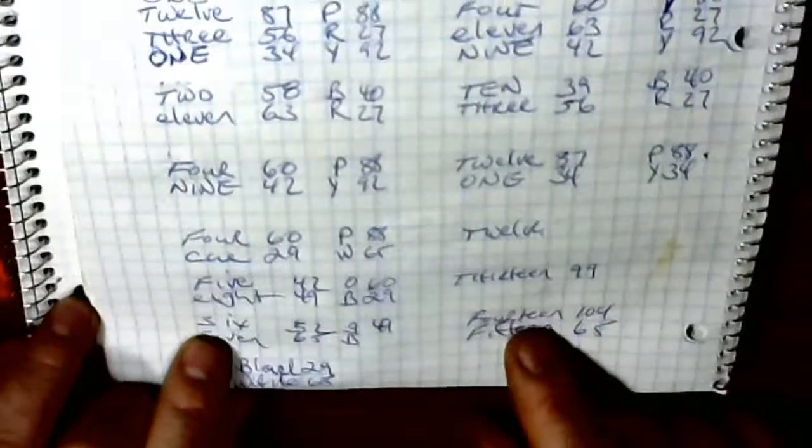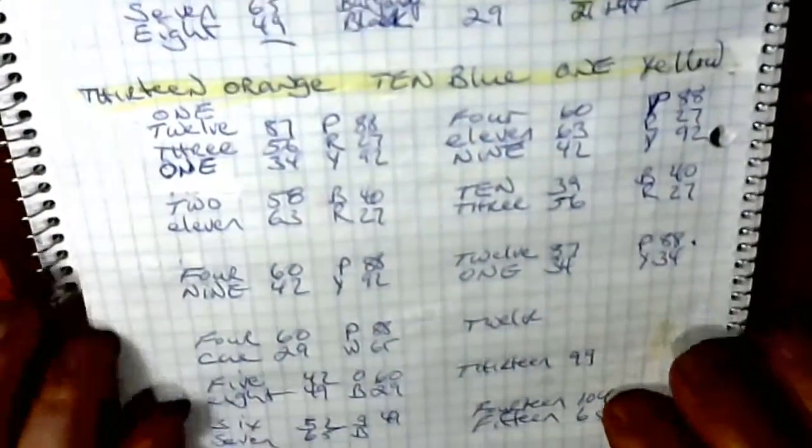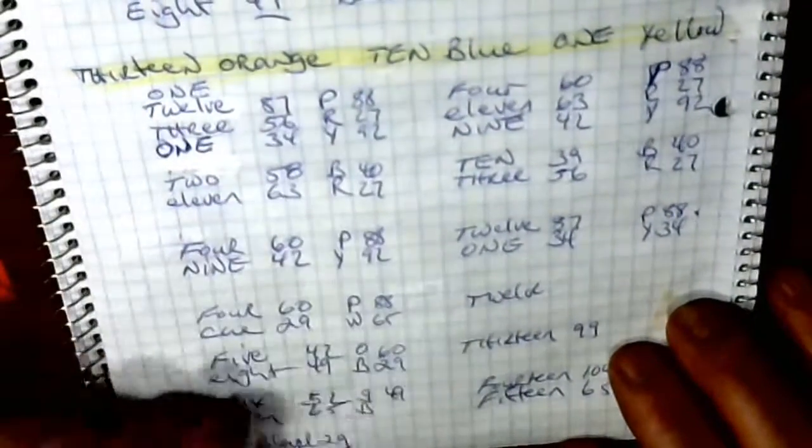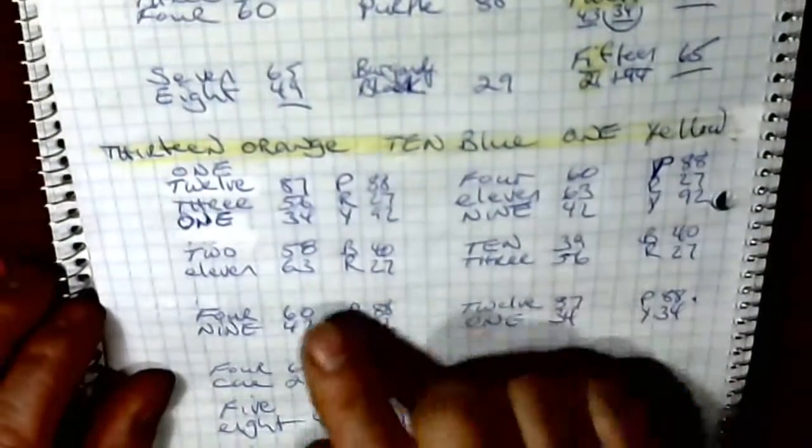14 and 6, which is the green ball. 7 and 15, which is the burgundy ball. 7 is 65. 15 is 55. 11, 11. Black is 29, 11. White is 65, 11. 3 is 56, 11. So this is the basic setup inside of pool.